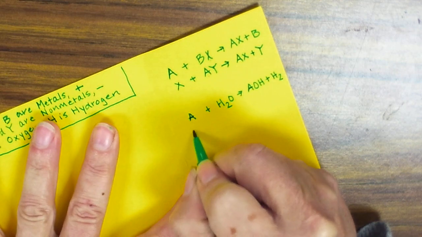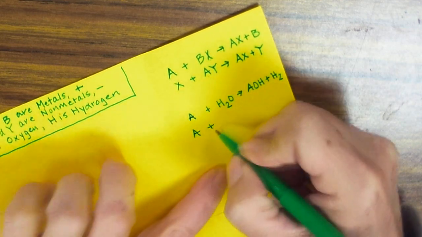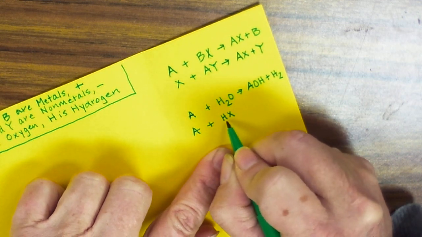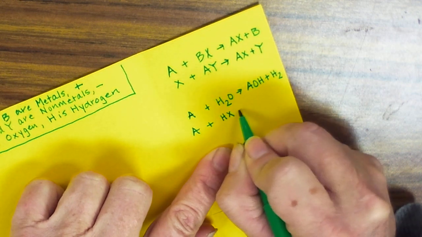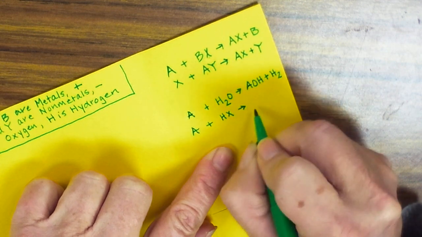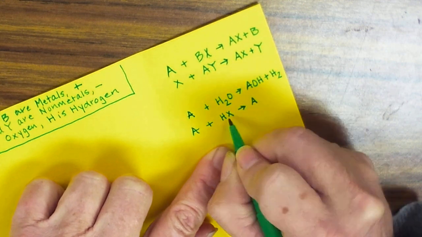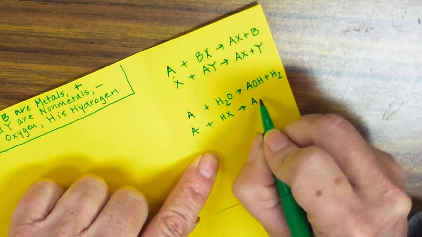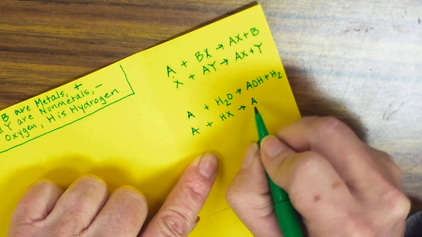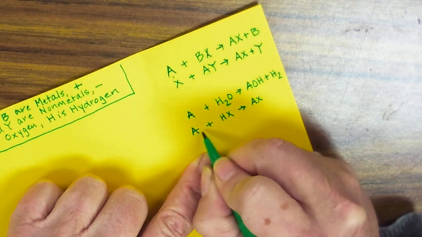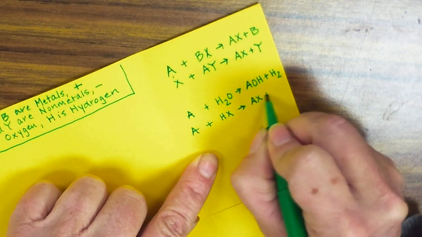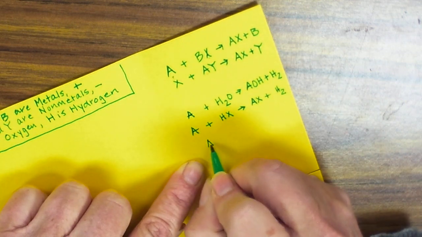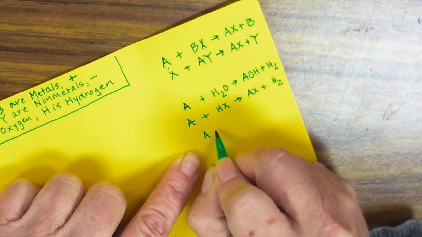You also could have the metal plus an acid. So here I have like hydrochloric acid. And then I'm going to get the metal plus the X, same thing. See, the X is switching, but hydrogen is acting as a metal. So I'm going to switch, the X is going to switch to the A, and then what's going to be released is hydrogen gas.